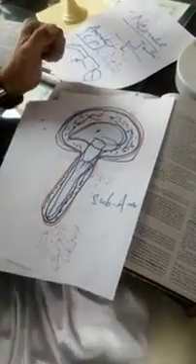Over here this CSF remains, and somewhat 500 ml of CSF is produced per day.